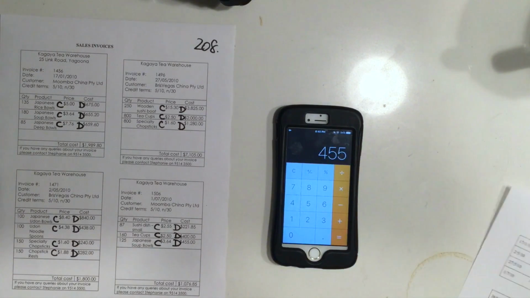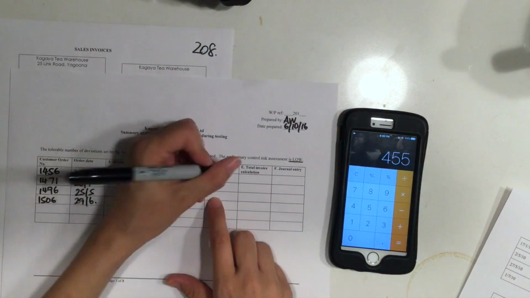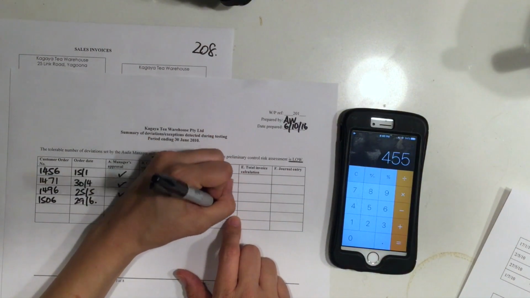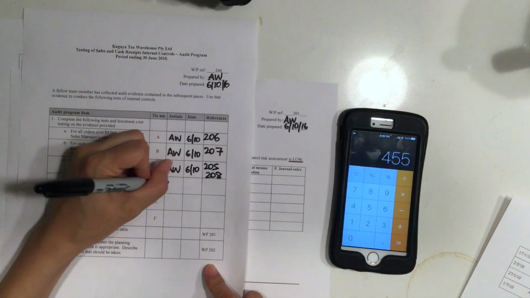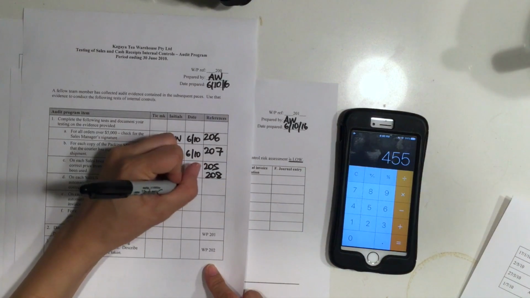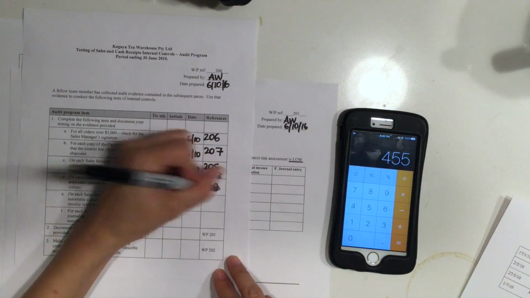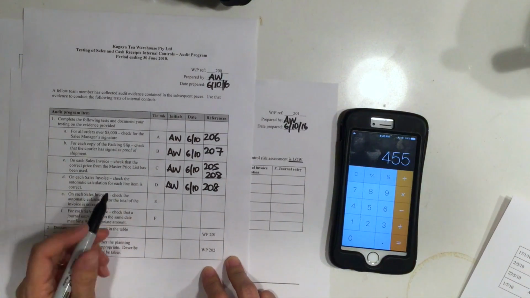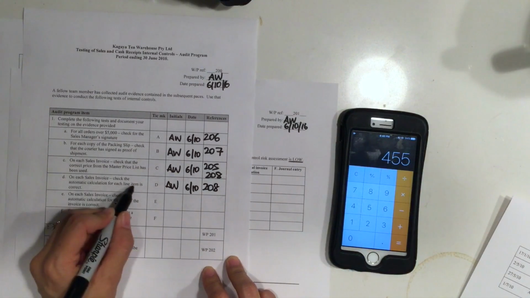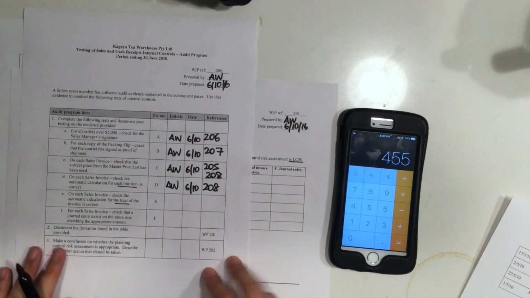Okay, so if we go back here, line calculations are correct for all of them, which means I can fill in this. All right, test E. On each invoice, check that the calculation for the total, so before this was the line item, now it's the total, is correct using tick mark E.